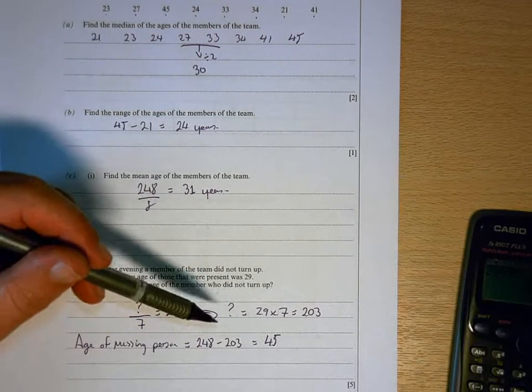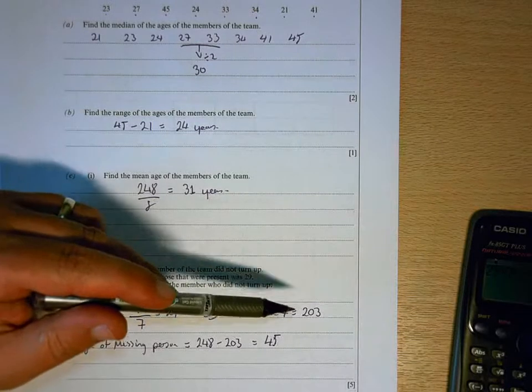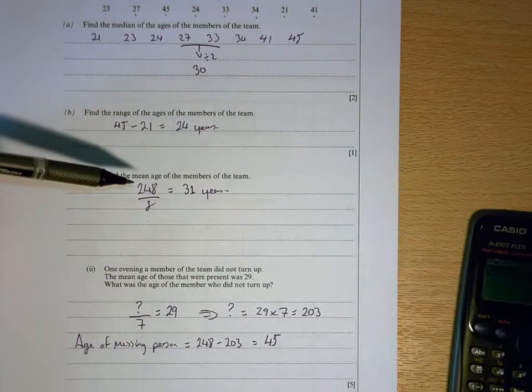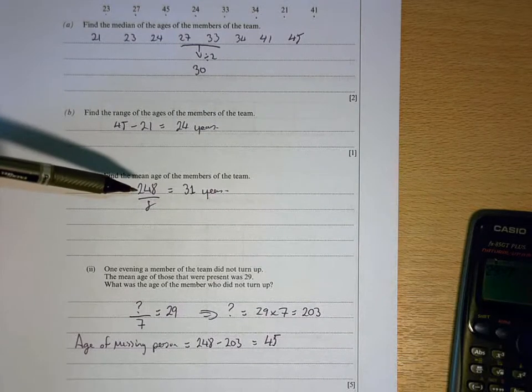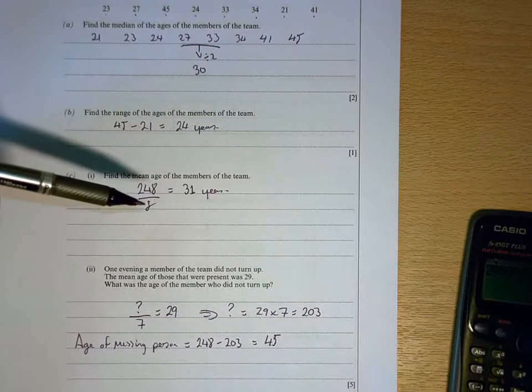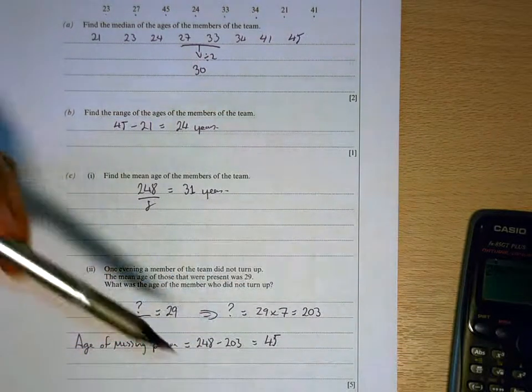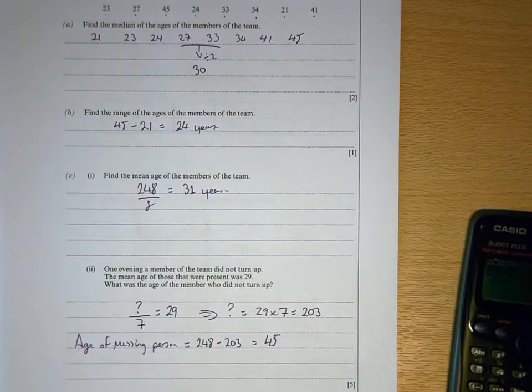So on the second evening, the total age was 203. So to find out who was missing, you would do the total age when there were 8 people there, which is 248, less the total age when there were 7 people there, which was 203. So the age of the missing person was 45.